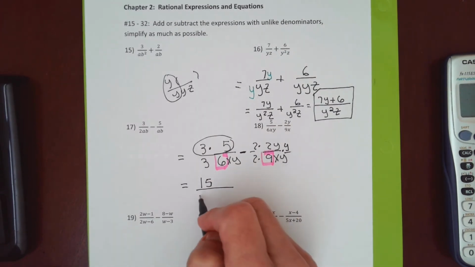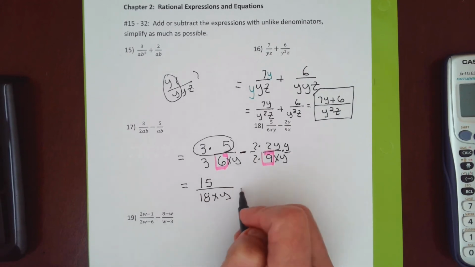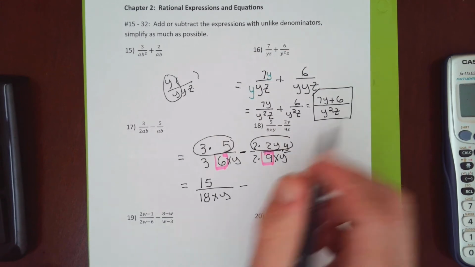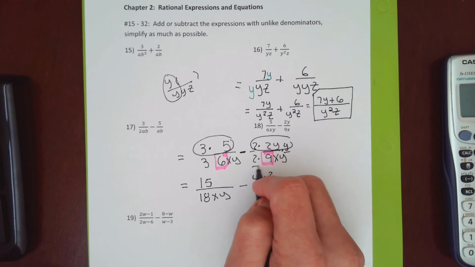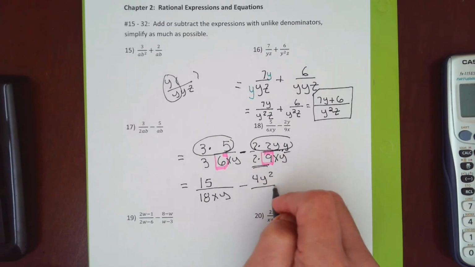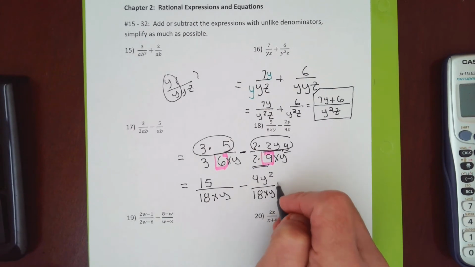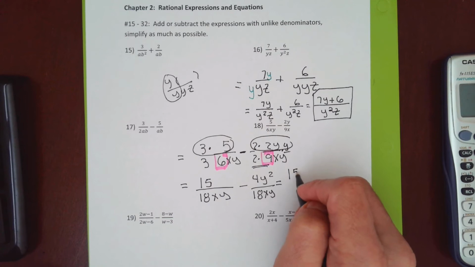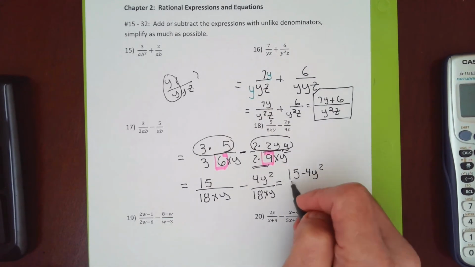In the denominator, I was thinking 18. I get 18xy. After the minus sign, I multiply the 2's and I multiply the y's, I get minus 4y squared. And in the denominator, I multiply the 2 and the 9 and get 18, and I have 18xy. Now the two fractions have the same denominator, so I can write the numerators next to each other. This is going to be an adequate answer, maybe not the best answer.